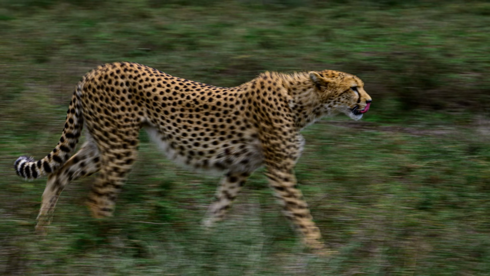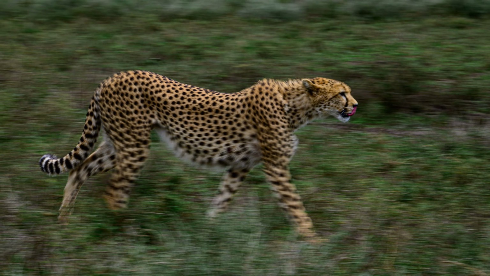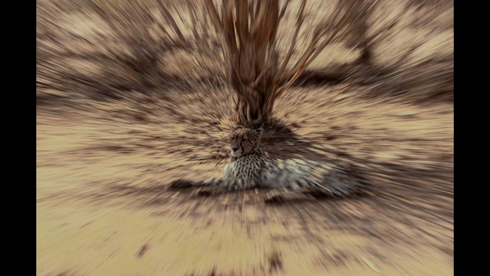Now use slow shutter speed. Create something different. Create panning effect. Get a zoom burst.